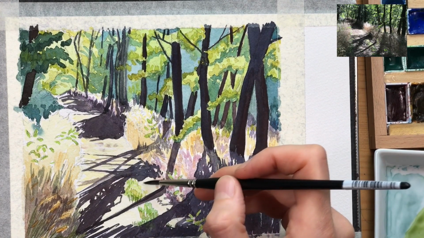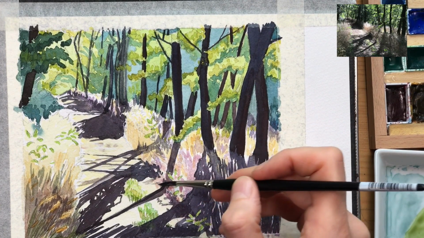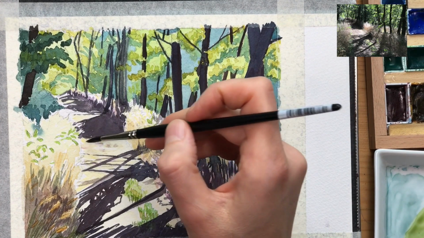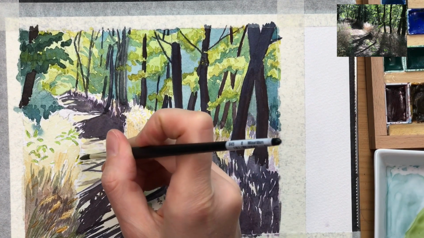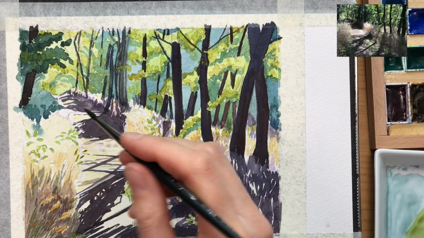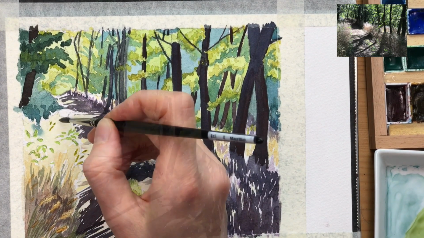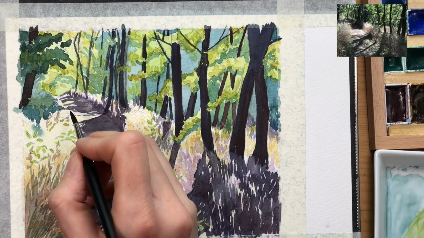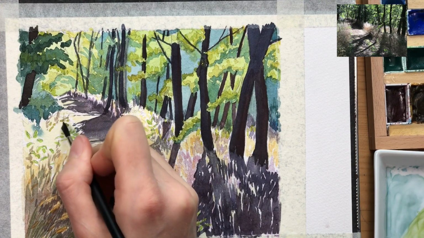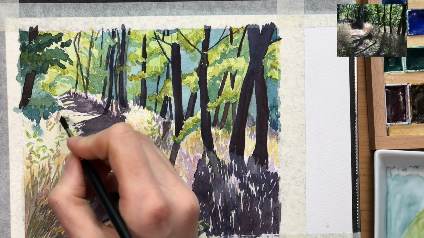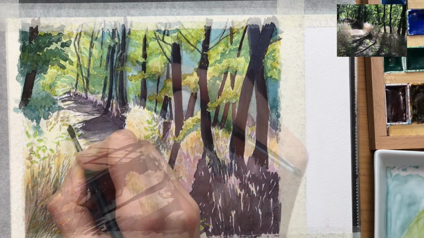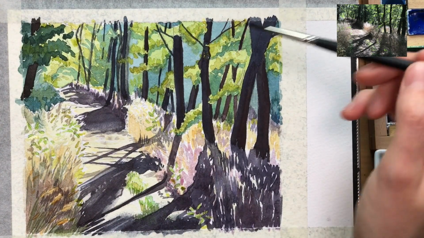And I'm also adding in a few lighter shadows, so it's not all the same light quality with these shadows. You don't just slap in something dark. You have to think about where the light quality differs. And you have half shadow, you have full shadow. So really pay attention to the scene in front of you and how the light changes.